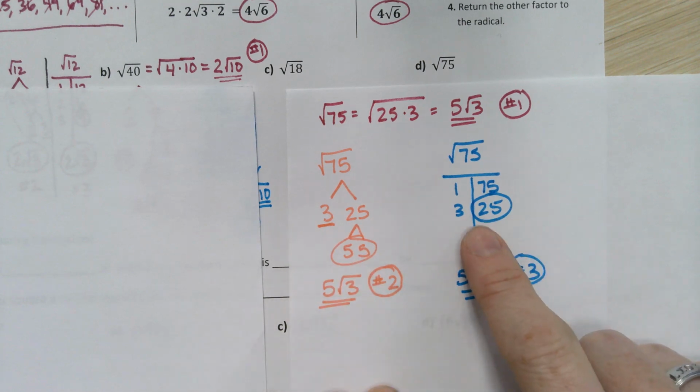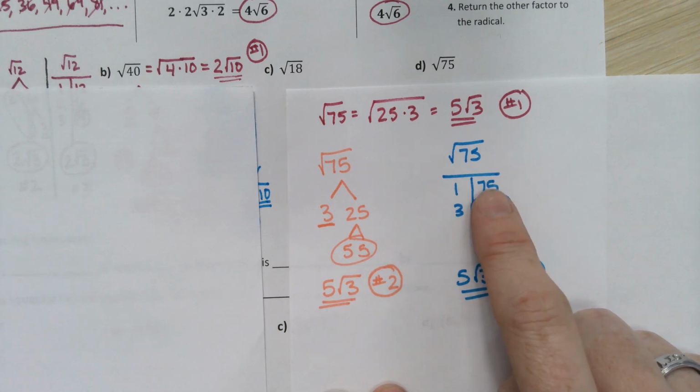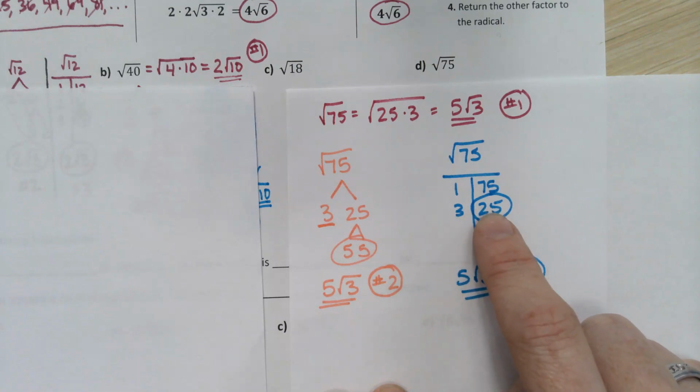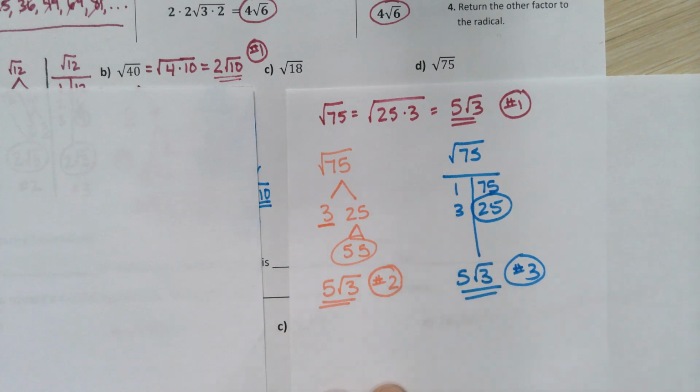And then last but not least, if you're a factor table person, 1 times 75 doesn't give you a perfect square. 2 doesn't work because you would get a decimal. But 3 times 25 identifies that perfect square. That square root is 5, and then the 3 returns to the radical for another way to get to 5 root 3.